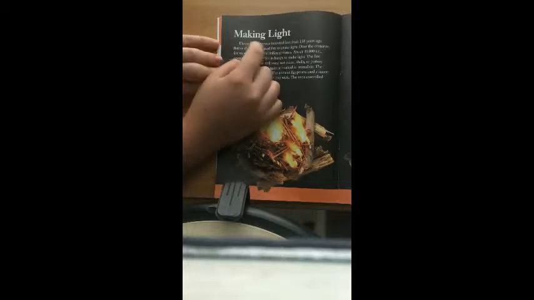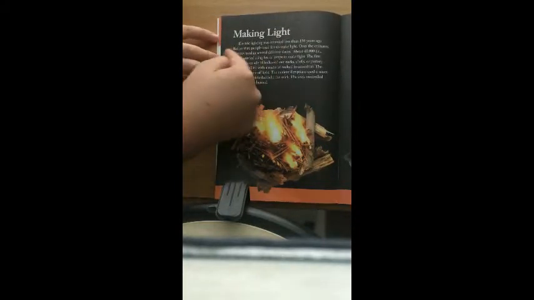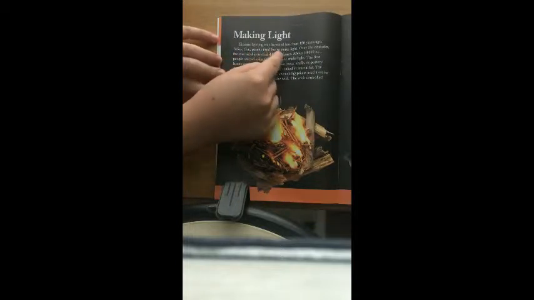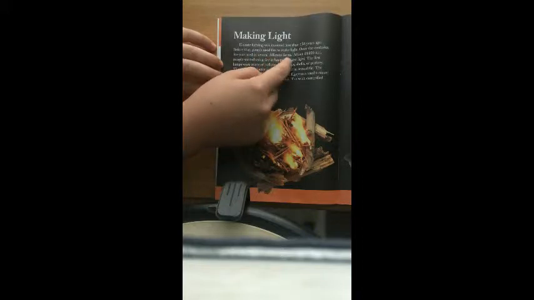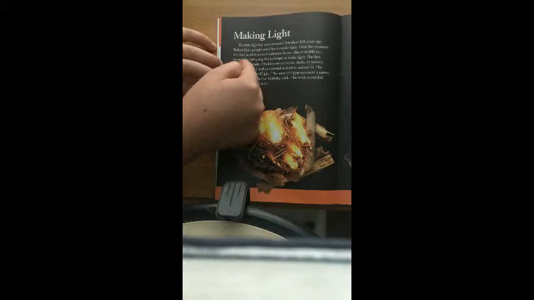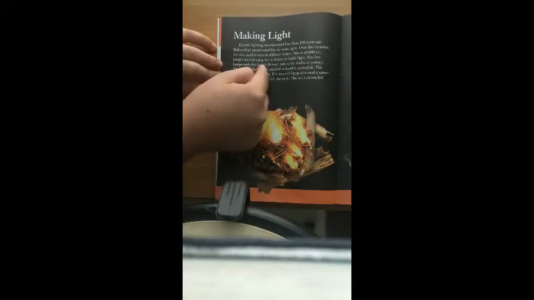Making light. Electrical lighting was invented less than 150 years ago. Before that, people used fire to make light. Over the centuries, fire was used in several different forms. About 40,000 BC, people started using fire in lamps to make light. The first lamps were made of hollowed out rocks, shells, or pottery.